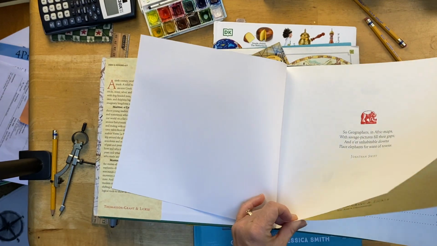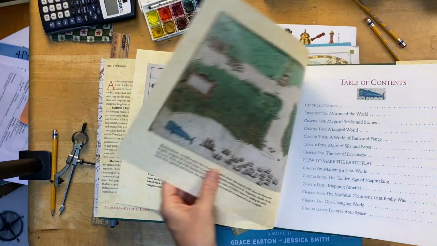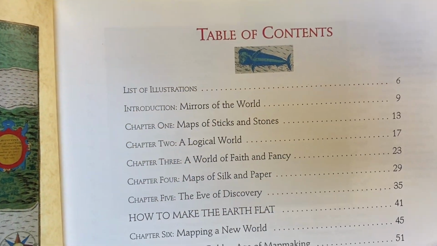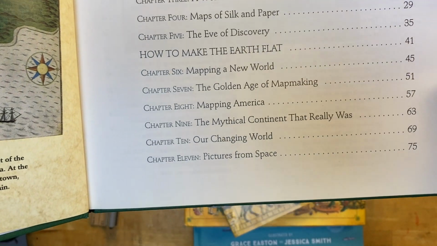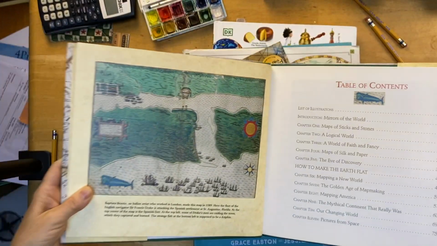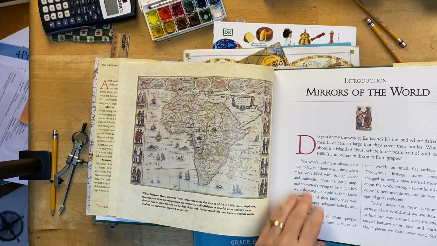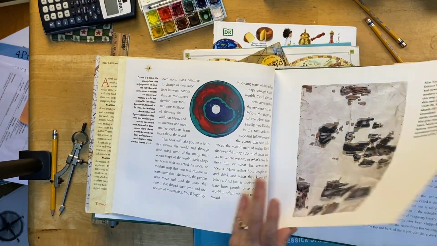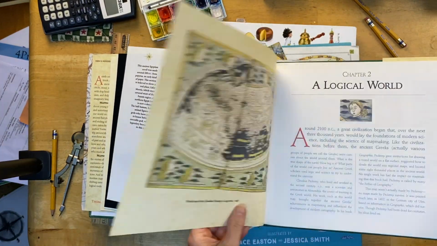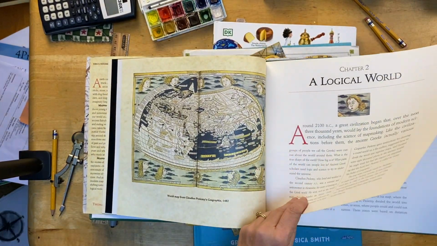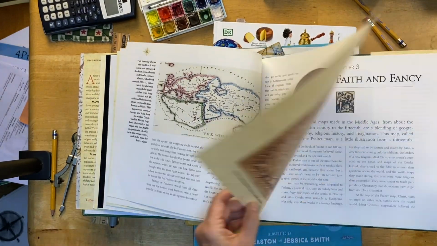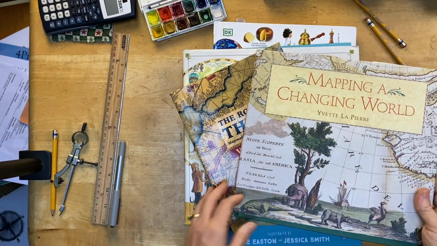This goes through about 10, 11 maps from the world through time. It's really interesting. This is really nice because it adds in history in addition to cartography and those concepts.